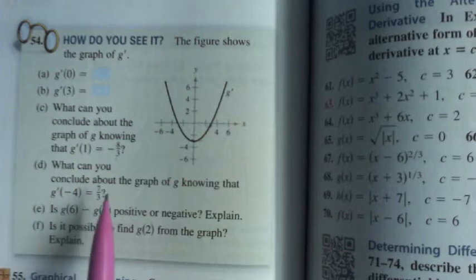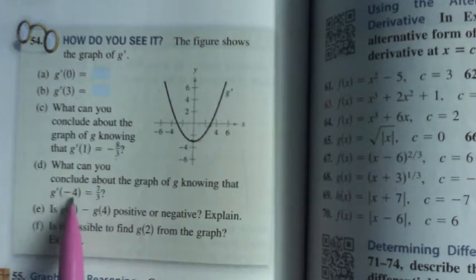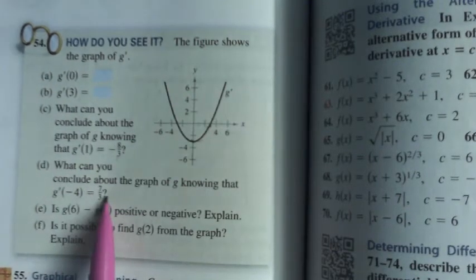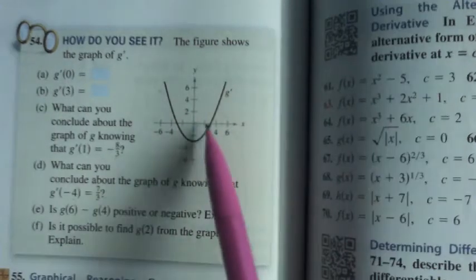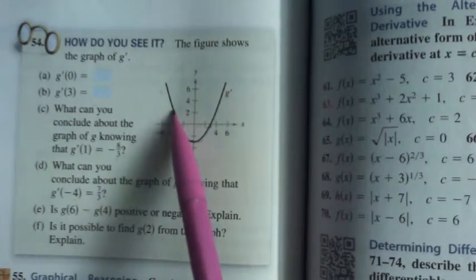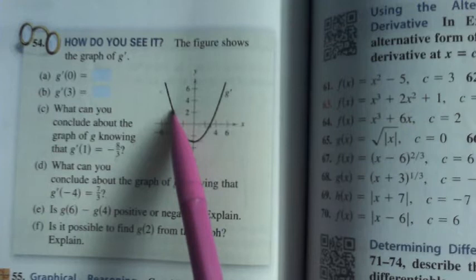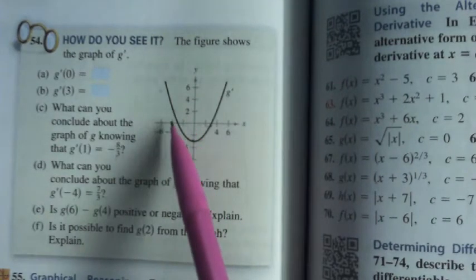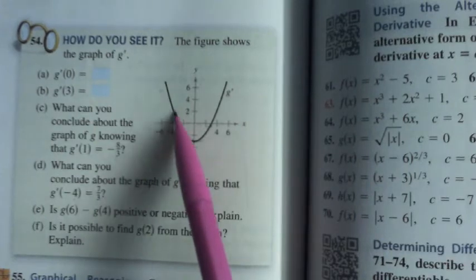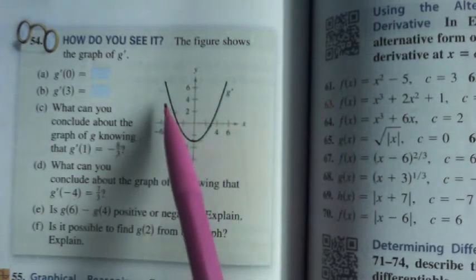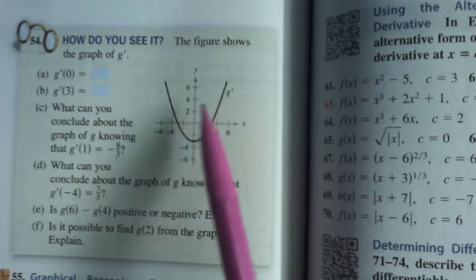What can you conclude about the graph of g knowing that at -4, we have a positive slope, right? Here's g prime of -4. It's up here in the positive. So this is where this gets confusing. Because on this graph, at -4, this particular graph is decreasing, the one that we're looking at.